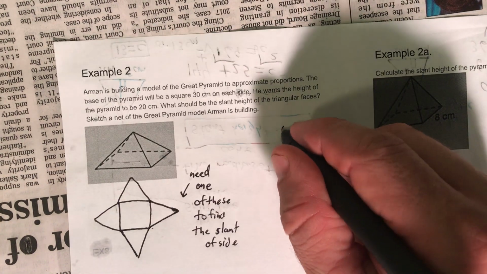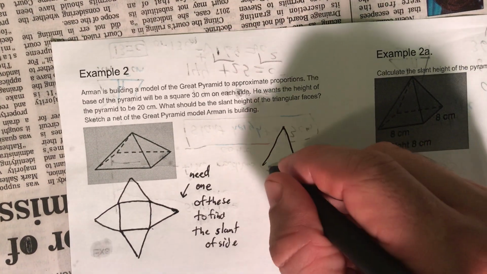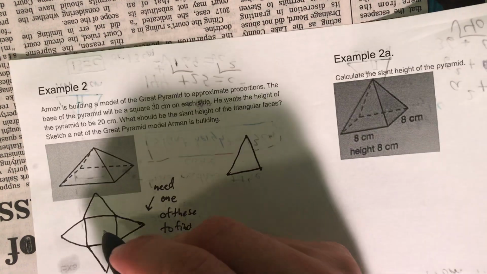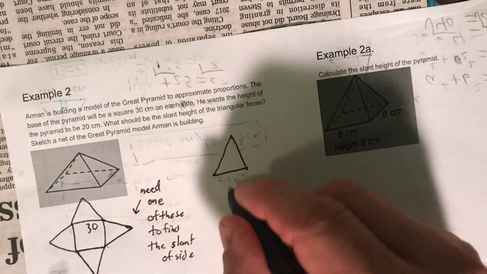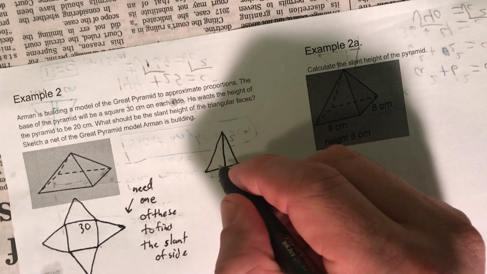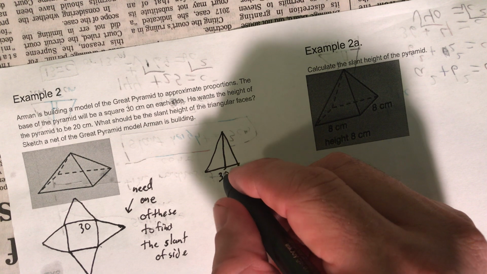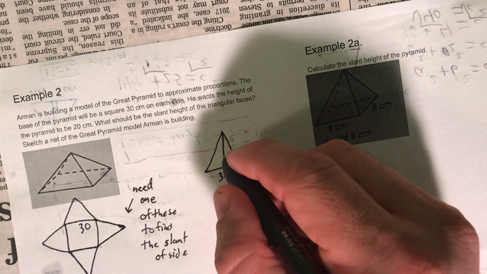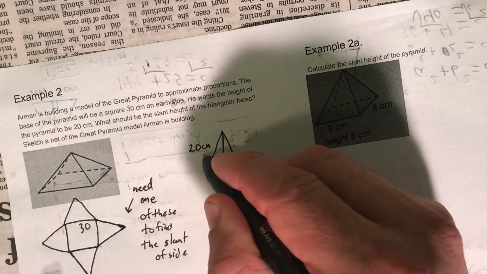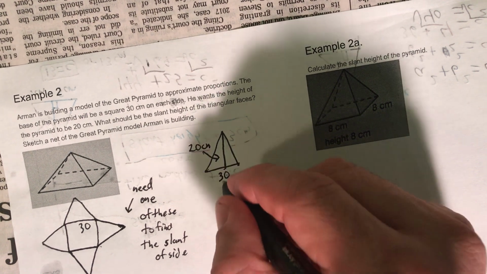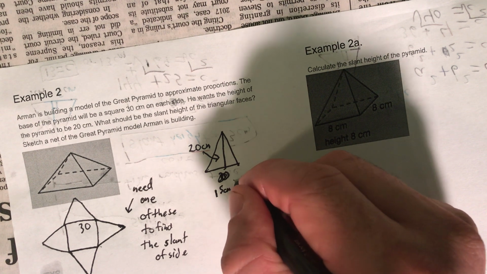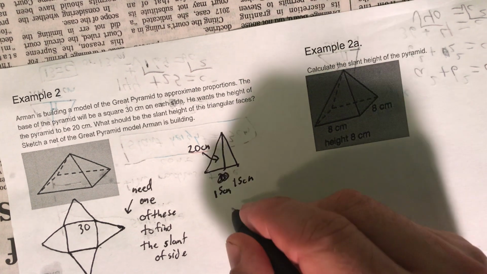So if I had one of these, once again, just like we did before, this was 30 centimeters, and the height was 20. Half of this is 15 centimeters and 15 centimeters.